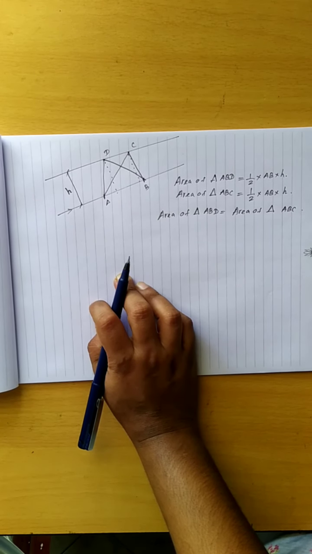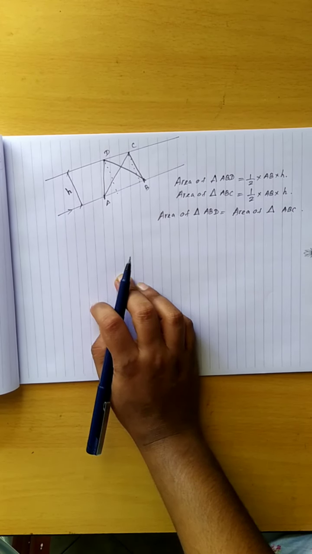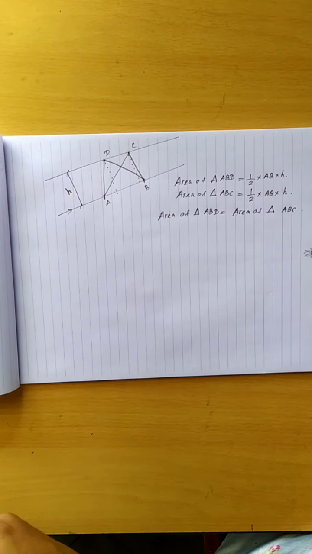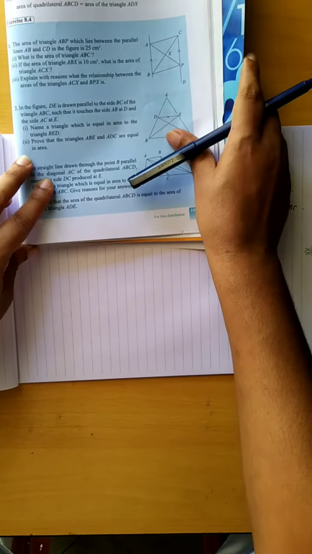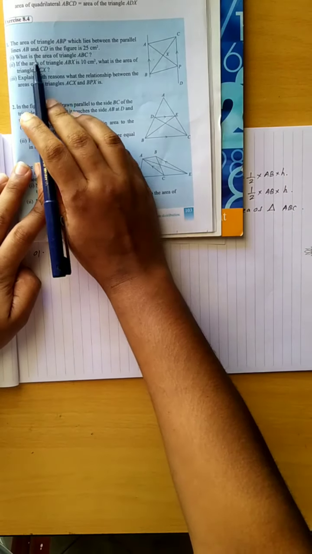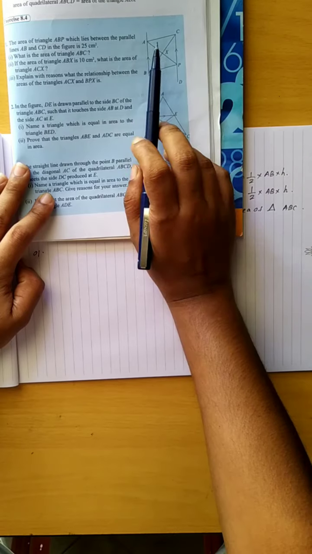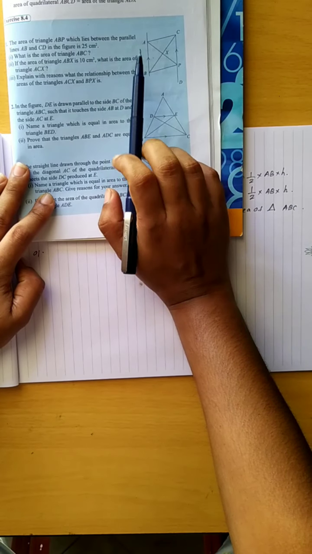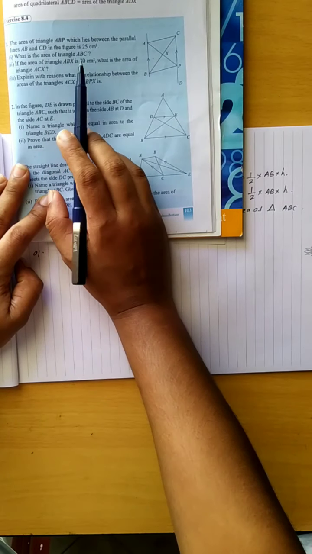So if we move to our exercise 8.4, first one: the area of a triangle ABP, which lies between parallel lines AB and CD in the figure, is 25 square centimeters.